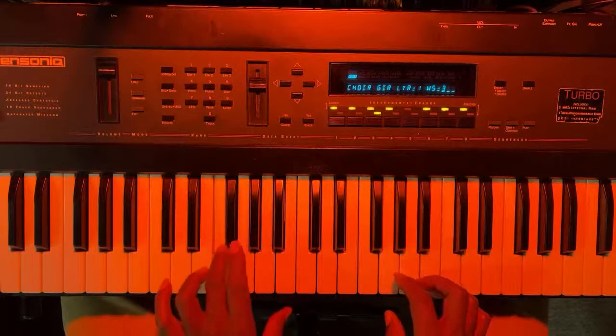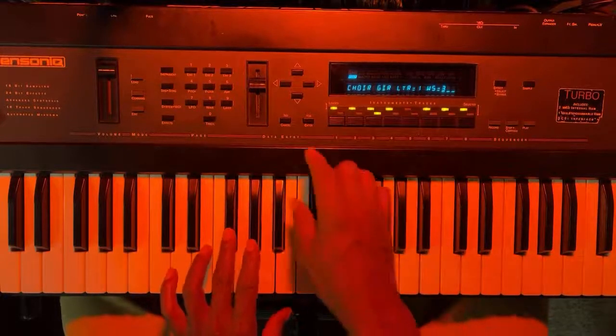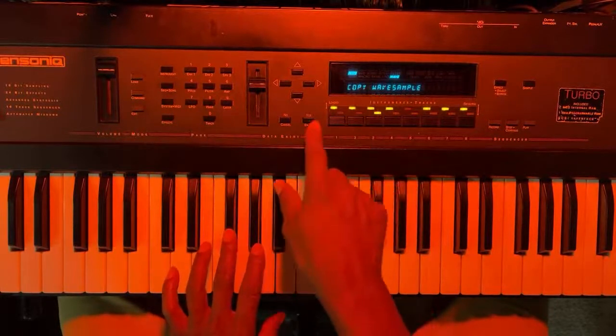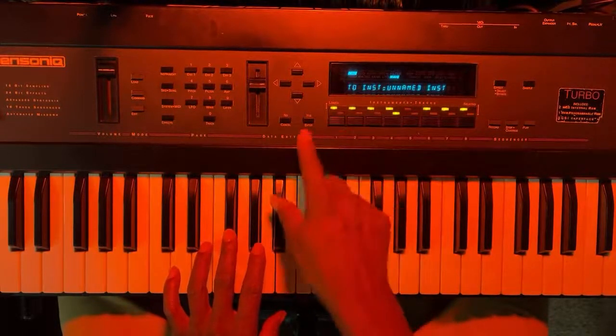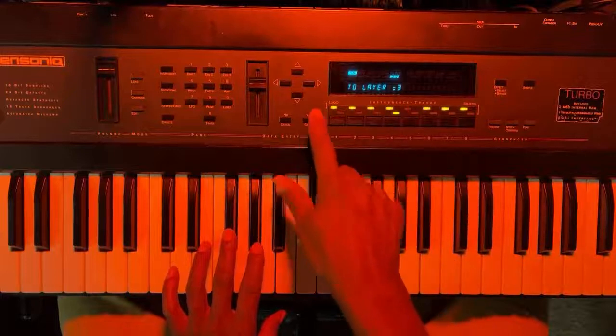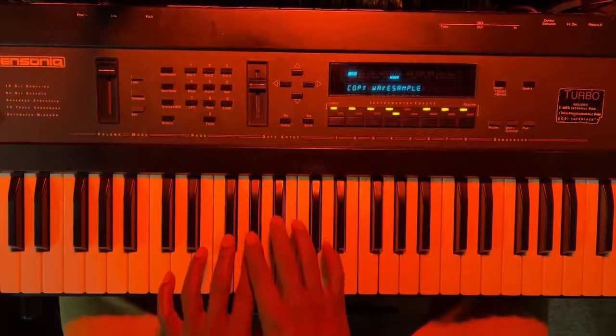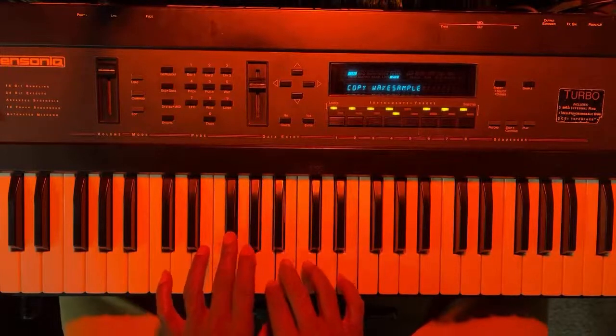I'm gonna copy 3. I'm gonna hit Command, copy that, and I'm gonna hit yes. Copy to that layer 3. Yup. And then so forth. We're gonna keep moving up. So now that wave, that choir is gonna play on these keys.